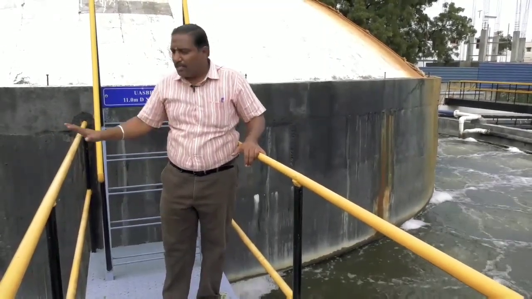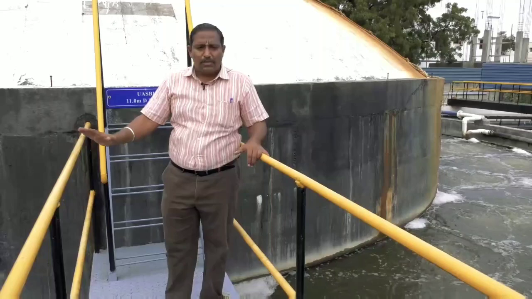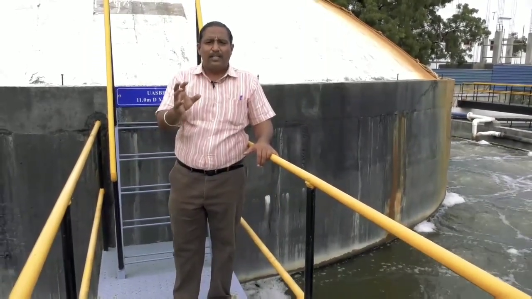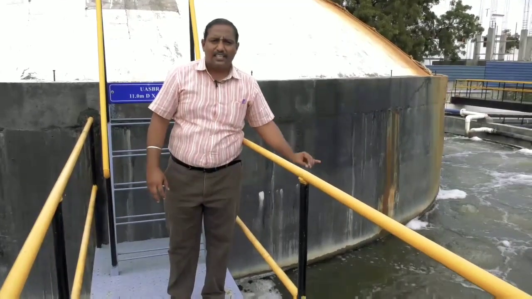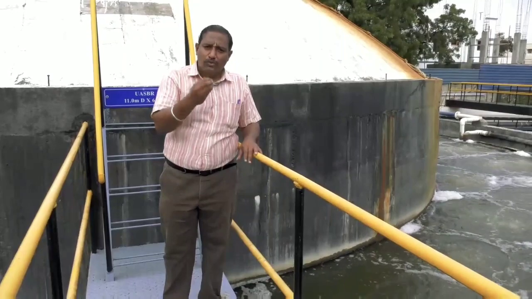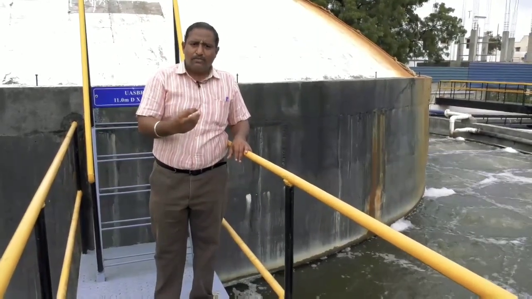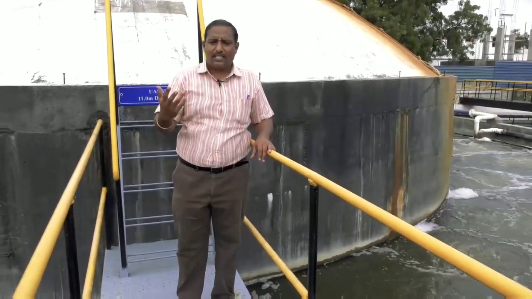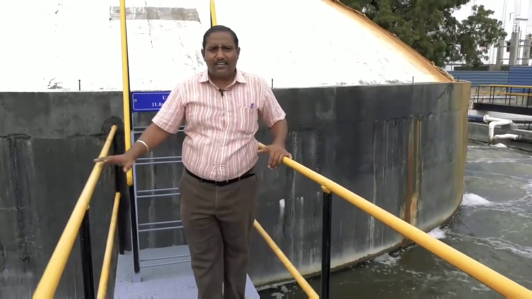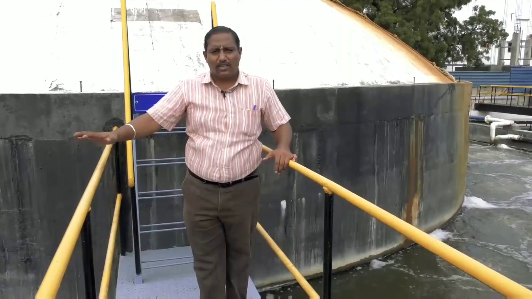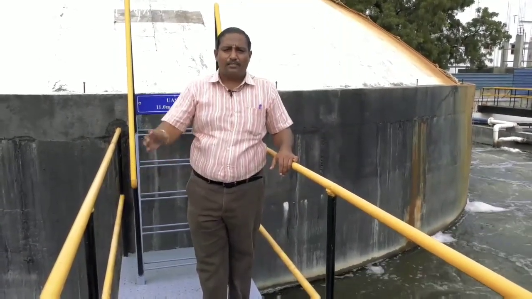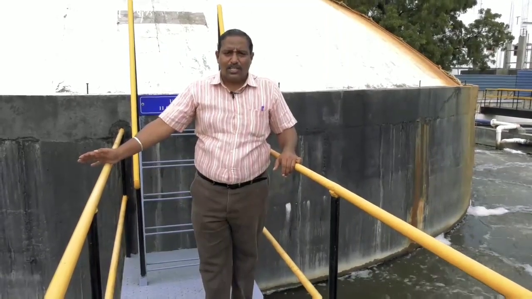That is the principle involved here. The microorganisms multiply with the help of the pollutants present in the sewage or wastewater. By using these pollutants as food, the pollutants and other toxic matter present in the wastewater or sewage are very much reduced. We can say almost 99.9% is reduced.